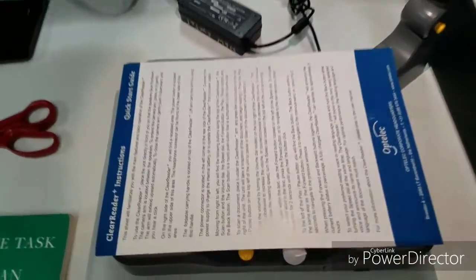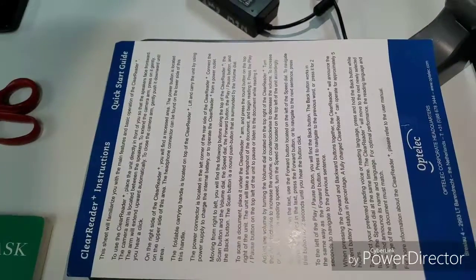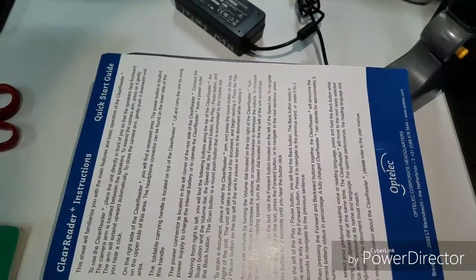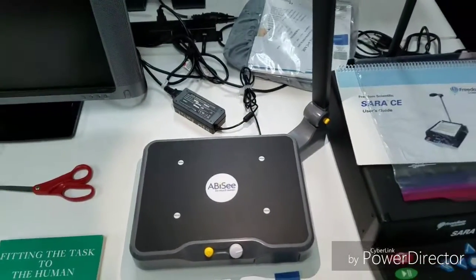This sheet will familiarize you with the main features and basic operation of the Clear Reader Plus. To use the Clear Reader, place the unit directly in front of you, so that the speakers face you.